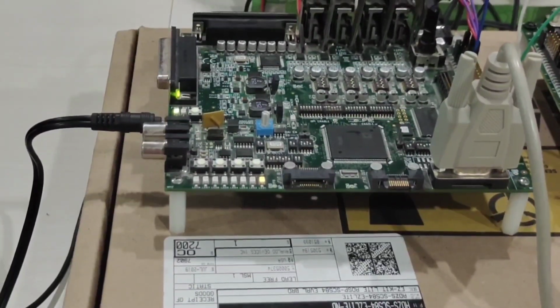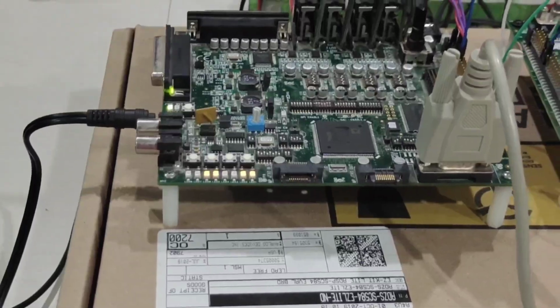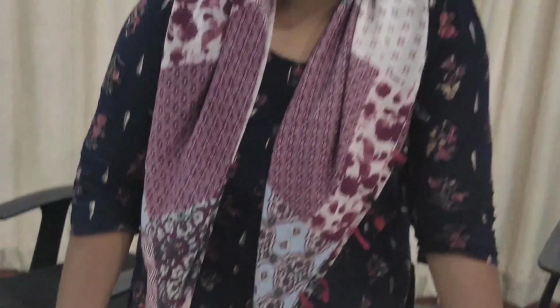Once we are done with the beamforming test, press push button 3 which corresponds to the default settings. By default, LED 1 and 2 are on and 3 is off.